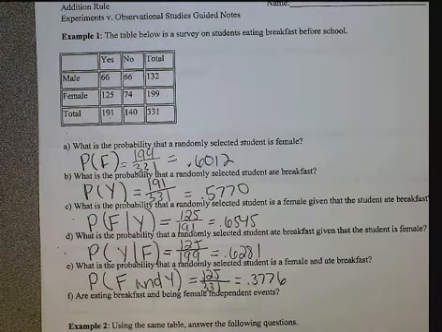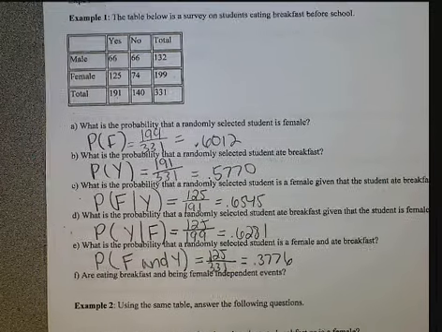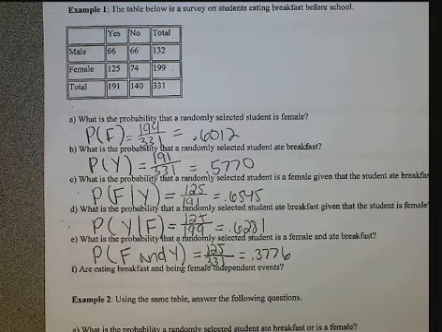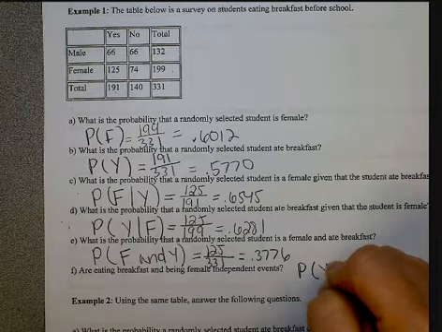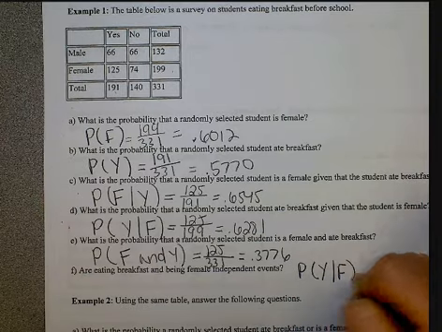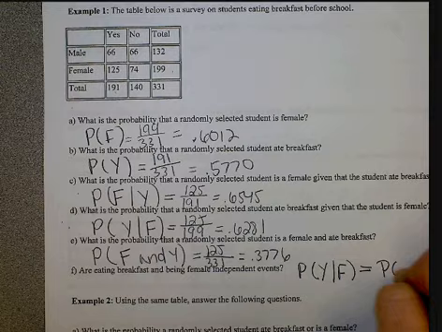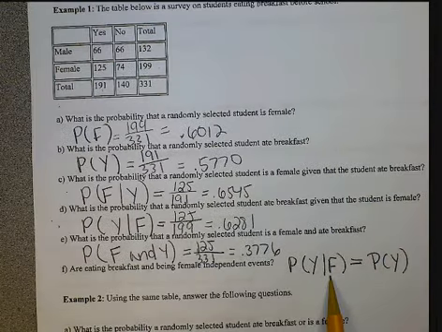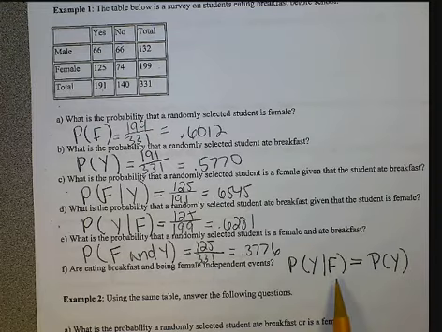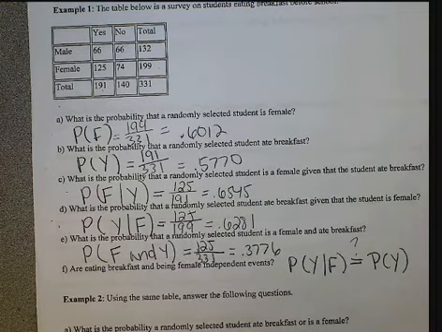So, are eating breakfast and being female independent events? Remember, if they're independent events, the probability of one does not affect the probability of the other. So here's what that would mean. The probability of eating breakfast given female would equal the probability of someone saying they eat breakfast. In other words, the fact that you're given female does not change the probability of saying yes. And we're checking this, so I'm going to put a question mark over it.